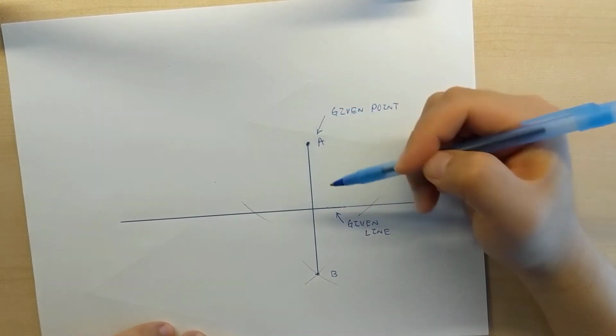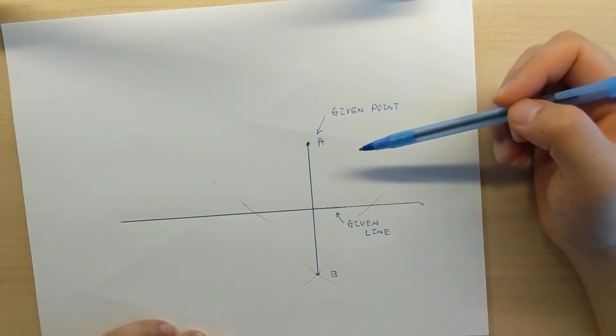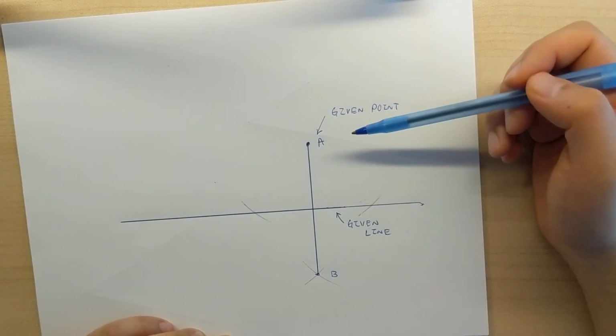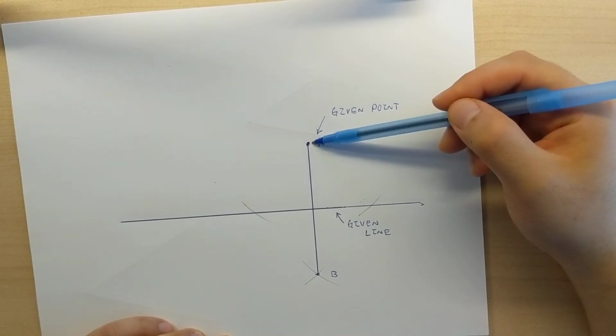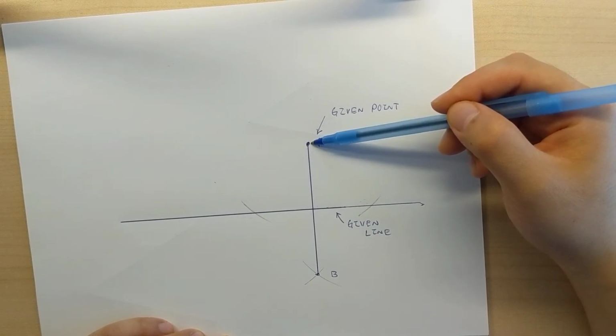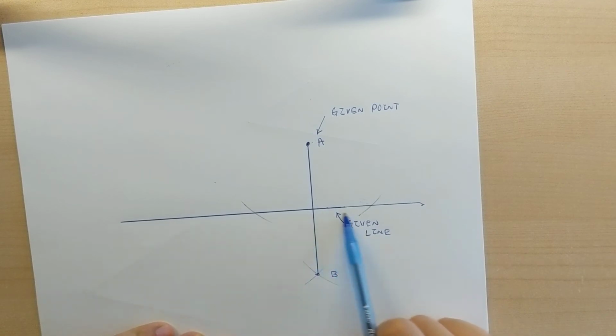And there you have it. I've accomplished what we set out to do, which was to draw a line passing through this given point perpendicular to the given line, which in fact it is.